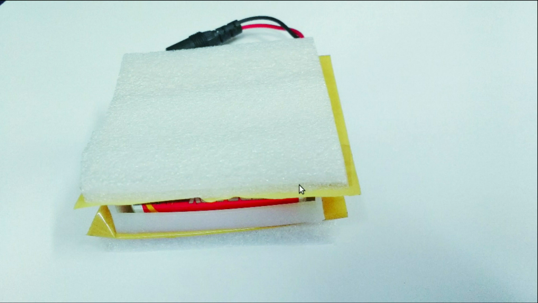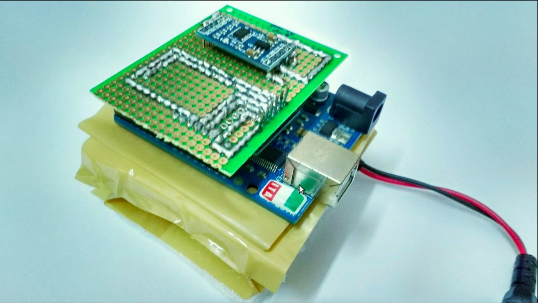This part will be facing our ankle, so we should put this styrofoam so that it doesn't harm our leg. On top of that, I kept my Arduino board and the breakout board that I have designed, and everything was stacked up, with styrofoam between each of them so that there is no short from any kind of open projection from the back or top of the boards.